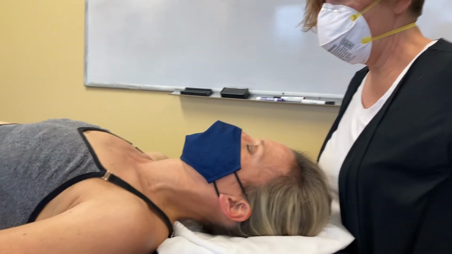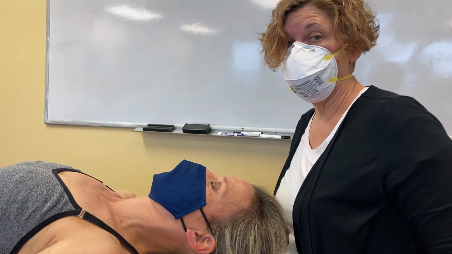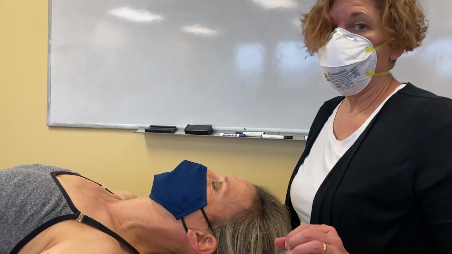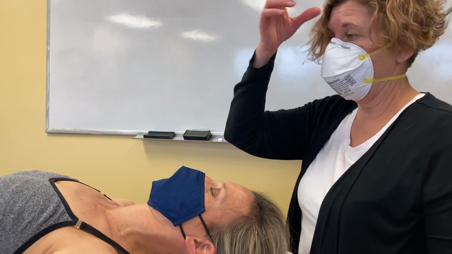Those are your bony prominences of the trunk and spine. The next video will be the muscle palpations of the trunk and spine.